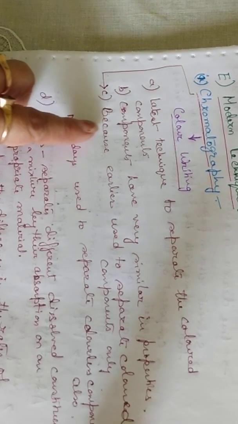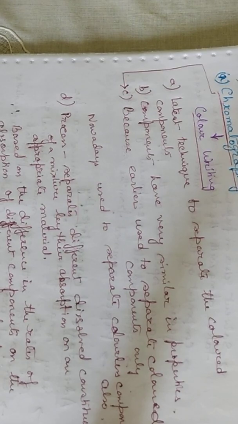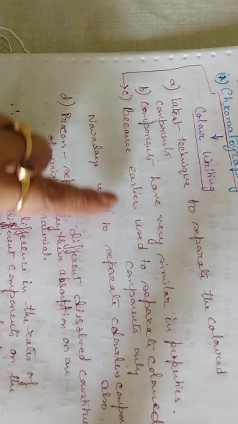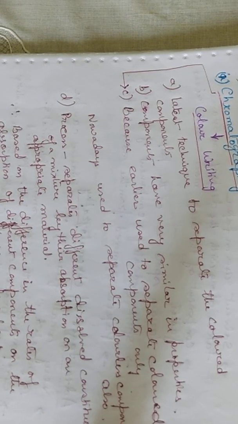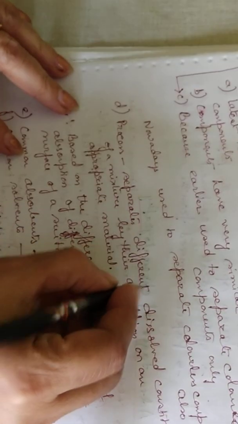Now, in this case, the components should have very similar properties, because chromatography was earlier used to separate colored components only. Nowadays, it is used to separate colored components and colorless components also. Now, the process separates different dissolved constituents of the mixture by an adsorption method on an appropriate material. It is an adsorption method, not absorption.